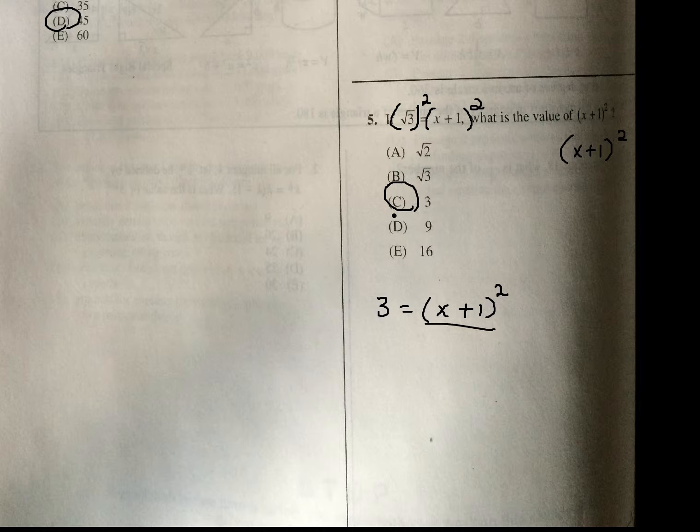Okay, this one. This says, what is the value of x plus 1 squared? So basically, I'm just going to square both sides like this. When you square a square root, you just have what's underneath the radical. It's going to equal x plus 1 squared. So what equals x plus 1 squared? 3 does when you square both sides.